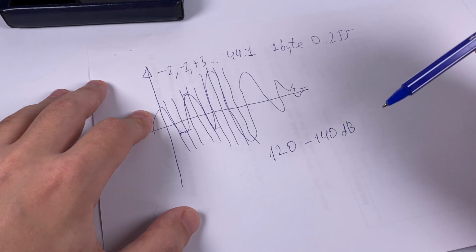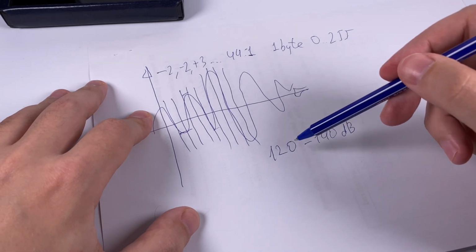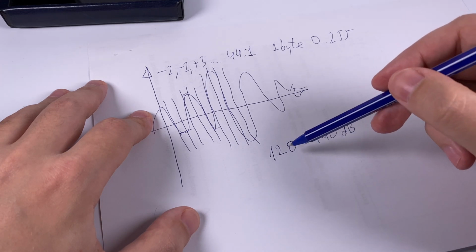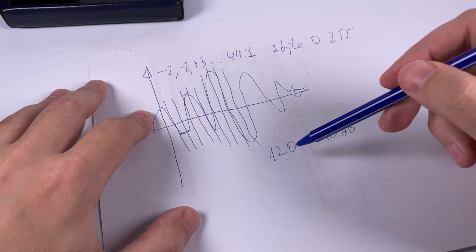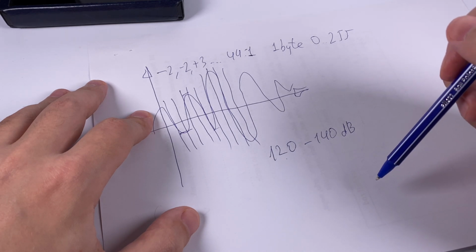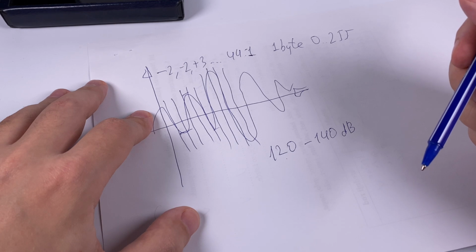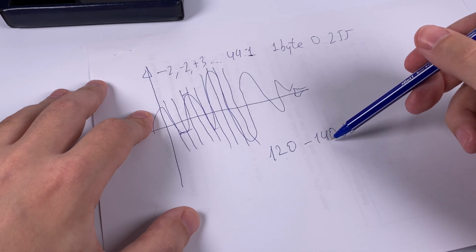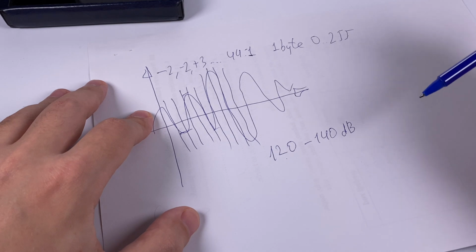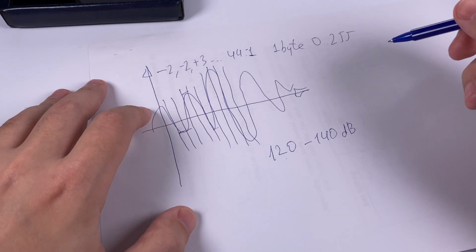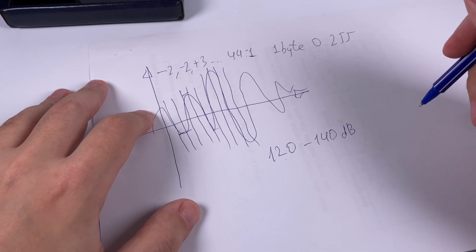You can look at Wikipedia if you need more details. But this parameter for our ear is not precise, because somewhere at about 120 decibels and higher we have a risk of permanent hearing loss, and 140 decibels and higher causes pain and other really unpleasant effects.